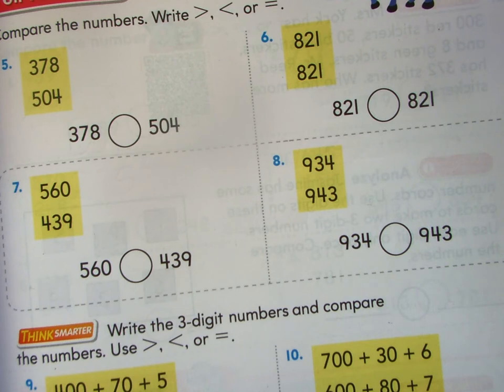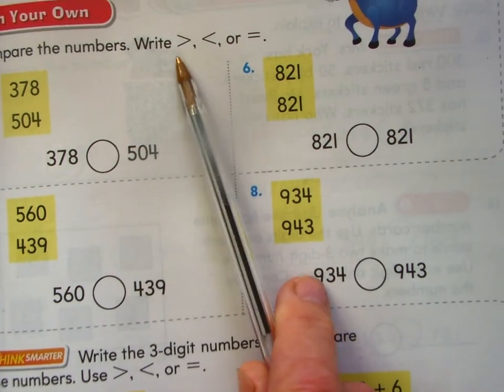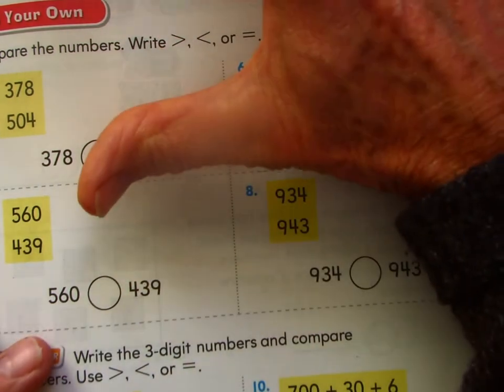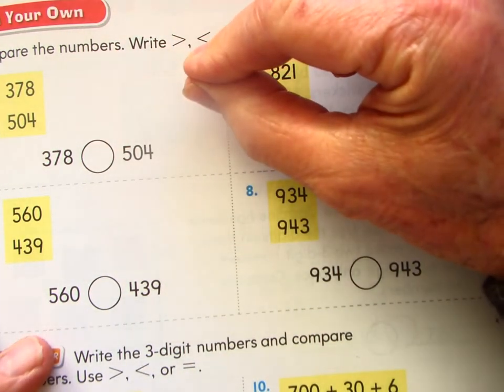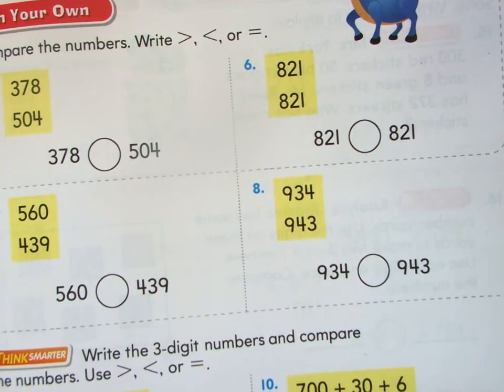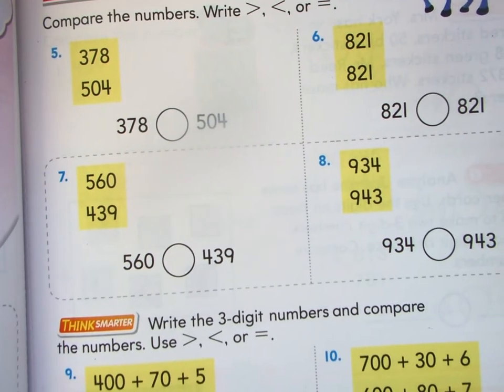Okay, remember you have to write greater than, less than, or equal to. Watch out for the equal to. There might be one there.